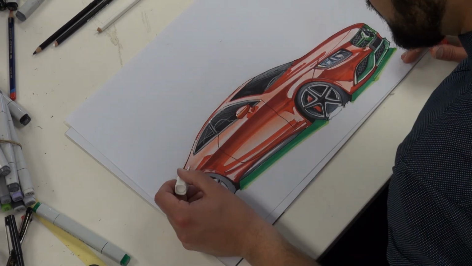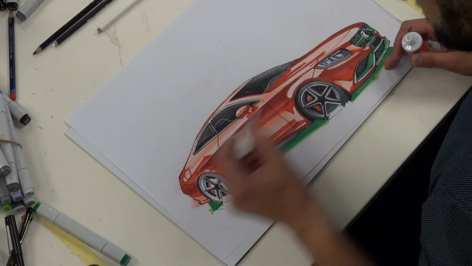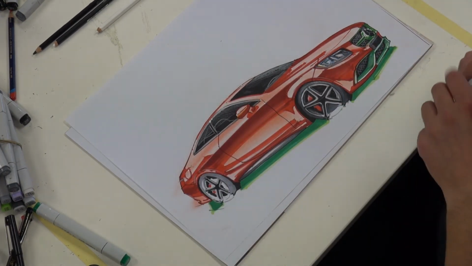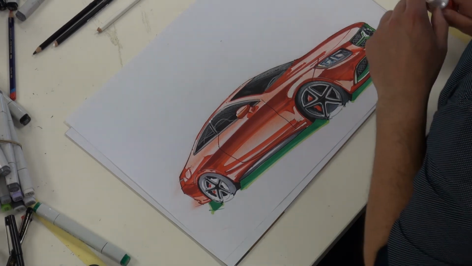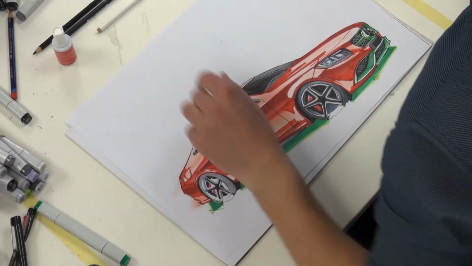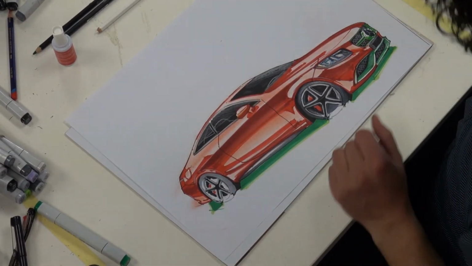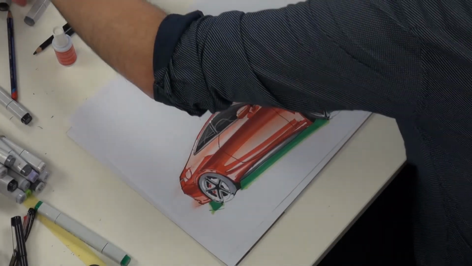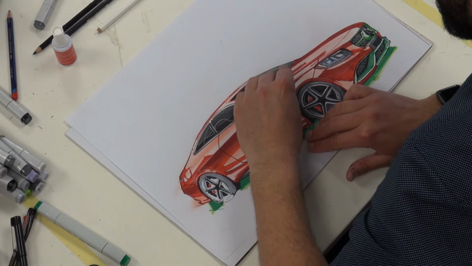Okay. Alright, that's probably enough for now. I don't know where that eraser went. Oh, there we go. I'm just going to cut a little bit more of that back.